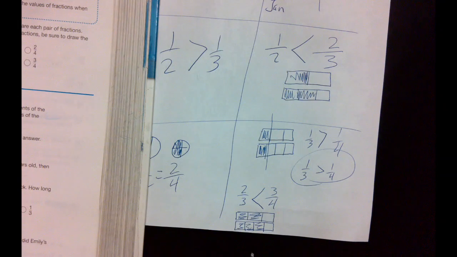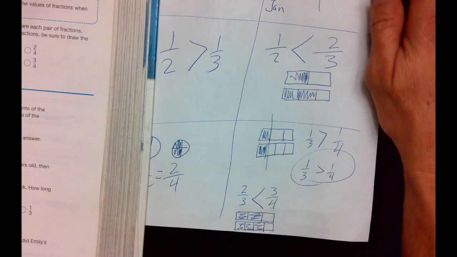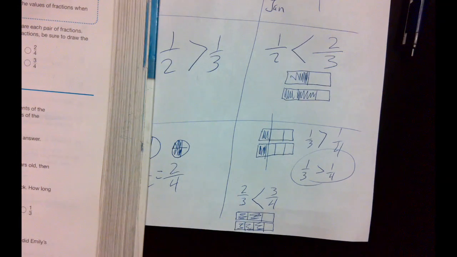All right guys, that's our lesson for today. Take a look at some of those that come up in your assignment. Draw the picture and then compare them. Careful when you're drawing your picture. All right guys, we'll continue to work on our fractions.